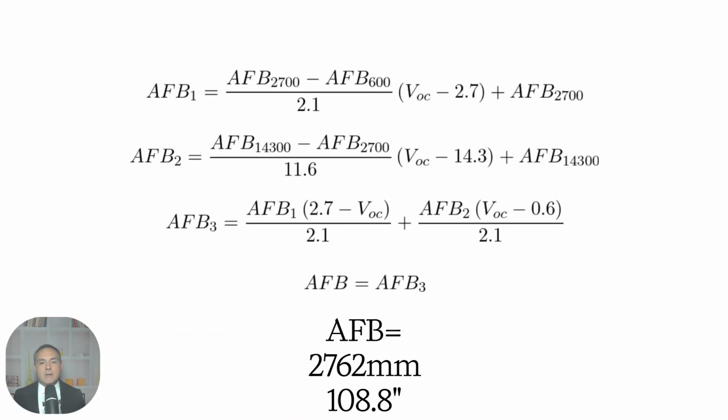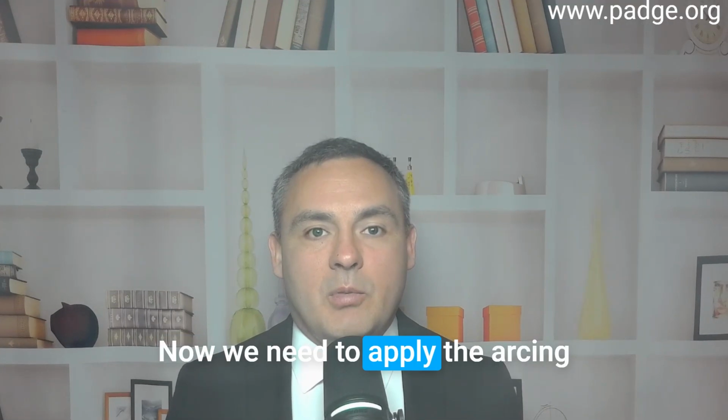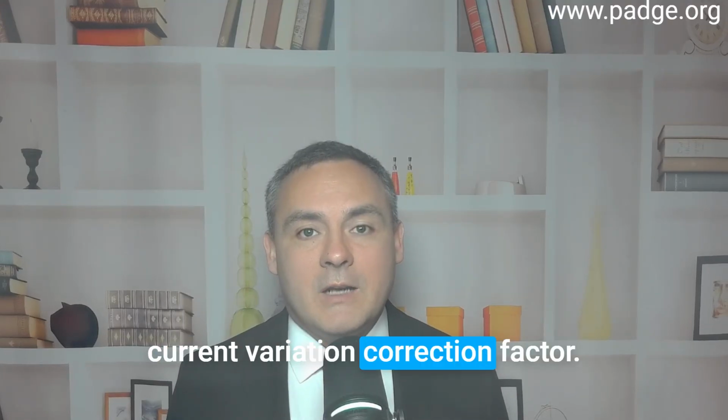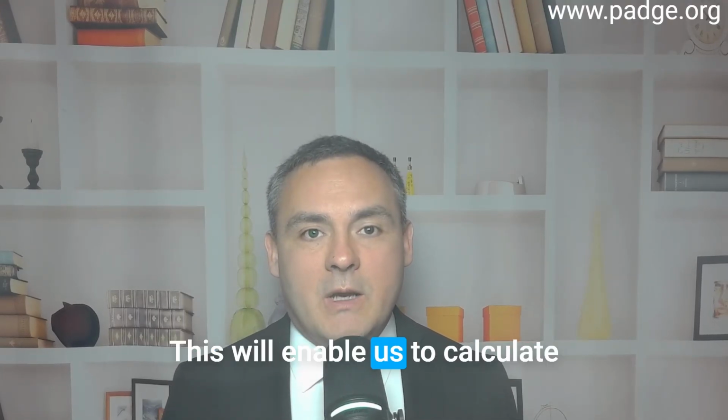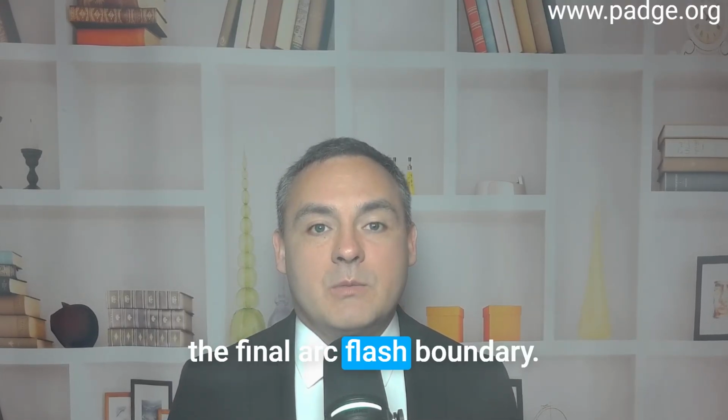The next step is to interpolate these intermediate values to get a final arc flash boundary. These equations tell us how to do that. That result is 2,762 millimeters or 108.8 inches. Now we need to apply the arcing current variation correction factor. This will enable us to calculate the final arc flash boundary.